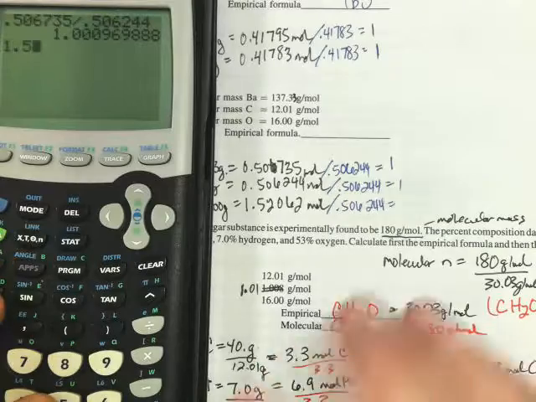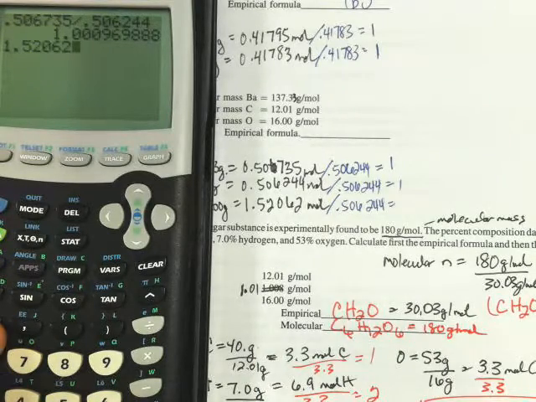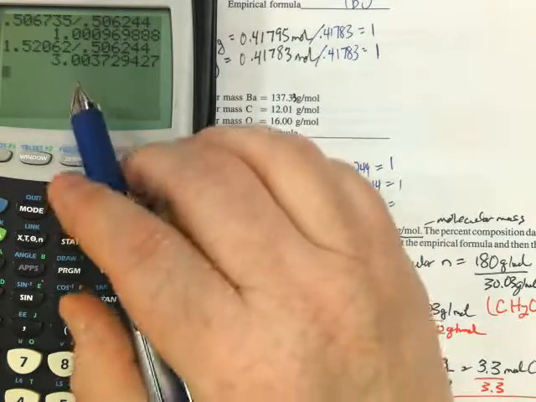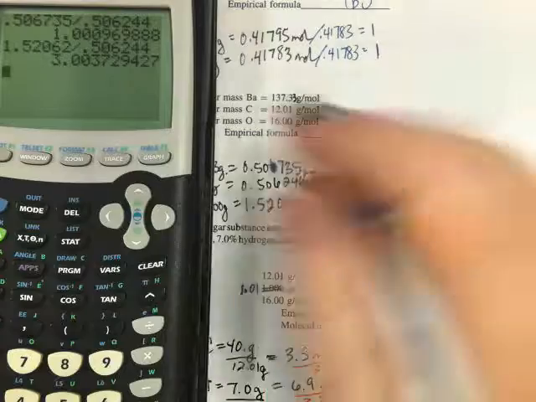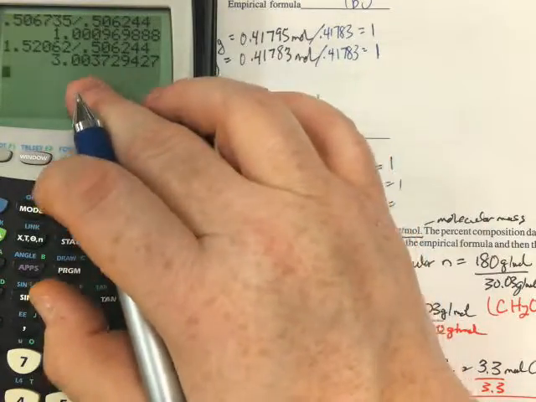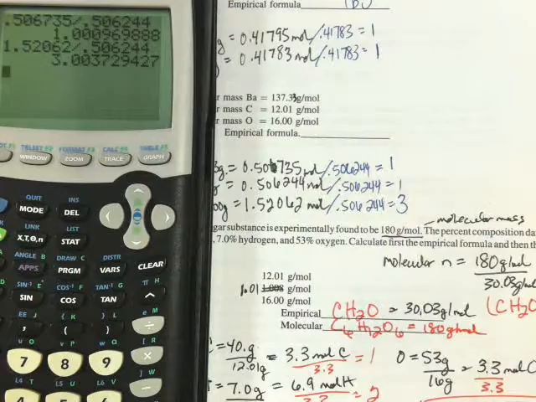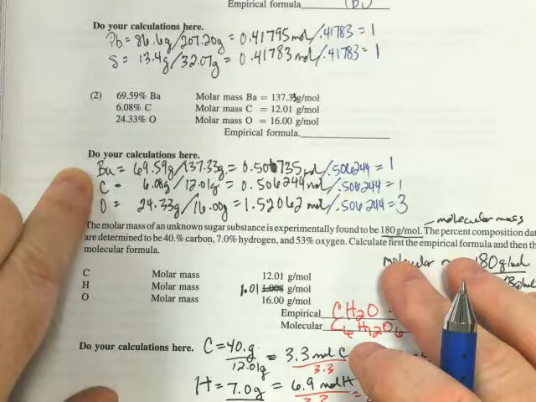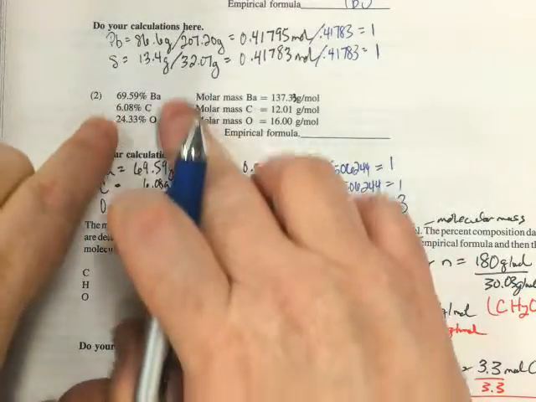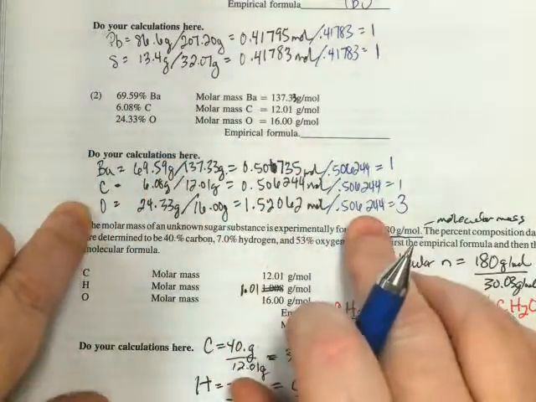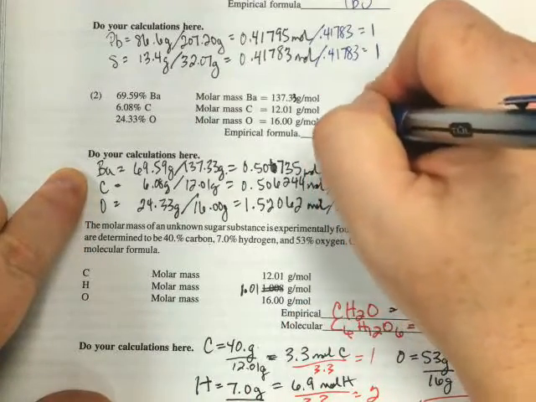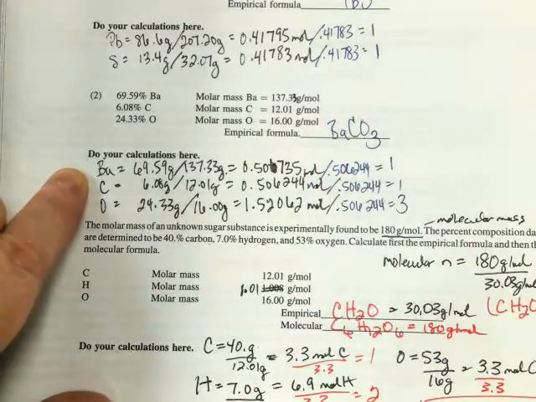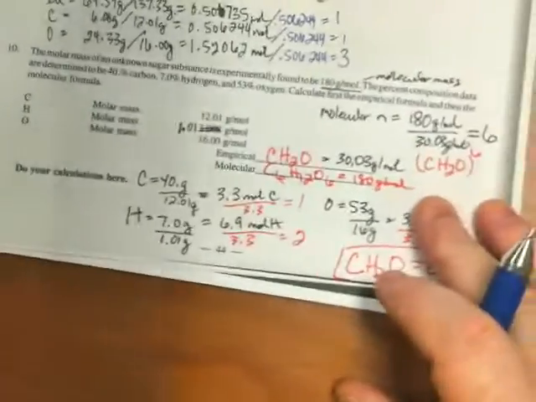So 1.52062 divided by 0.506244. And this is 2 zeros past the decimal. So even though you wanted to round, 3 is not going to do anything to the 0. So we have 3. So we don't have to do the multiplier step on this one either. So another thing you have to remember is that the order that they're listed, that's the order that you write the formula. So it's BaCO3. Okay?